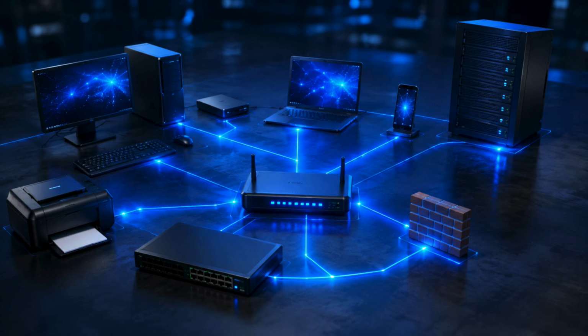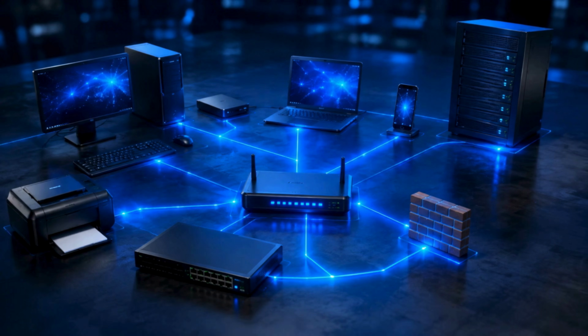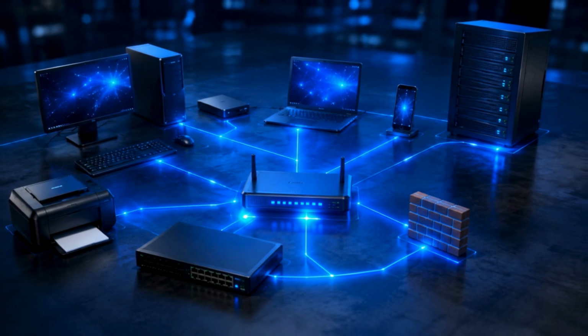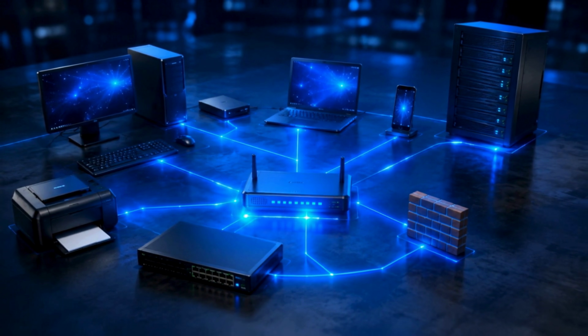At its core, a computer network is a collection of two or more devices connected together to exchange data and share resources. These devices can include computers, smartphones, servers, printers, security cameras, and countless other network-enabled systems. By communicating over a network, they can share files, access the internet, use common applications, and exchange information quickly, securely, and efficiently, whether they're located in the same room or on opposite sides of the world.